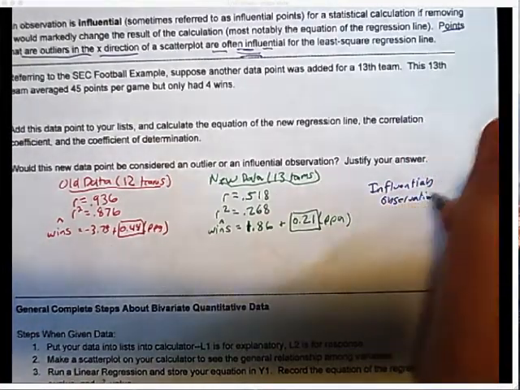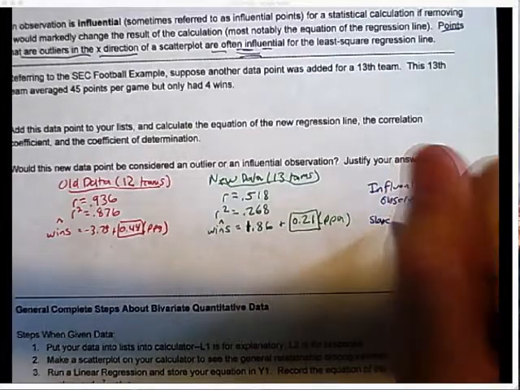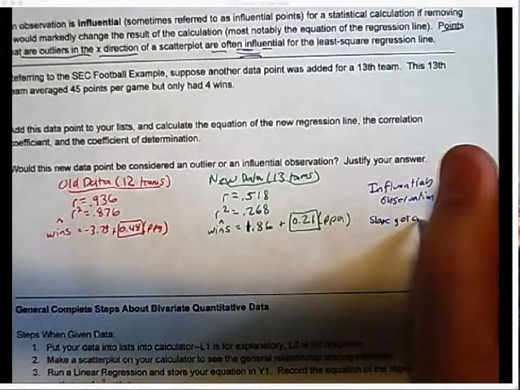I could say things like the slope got cut in half.